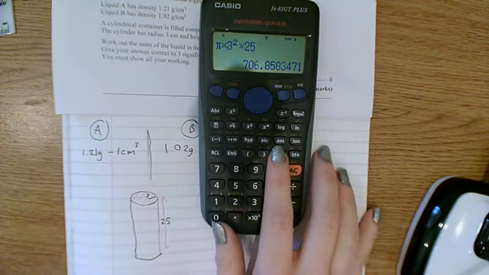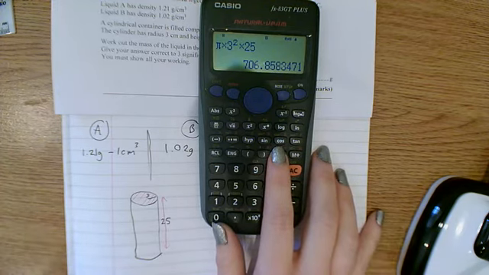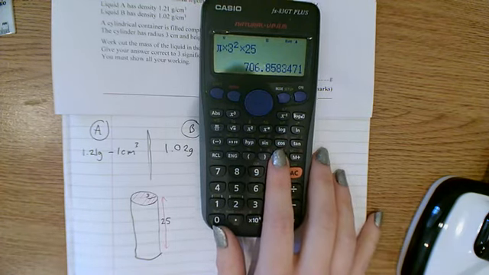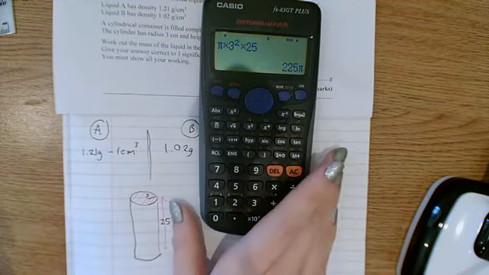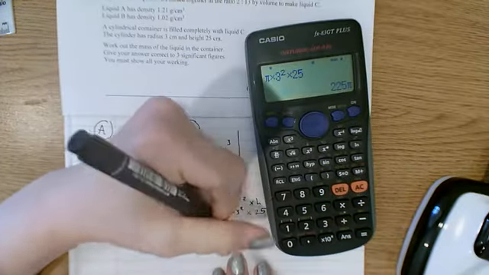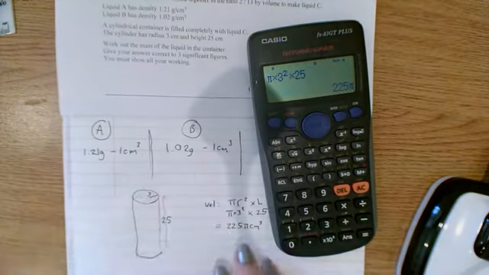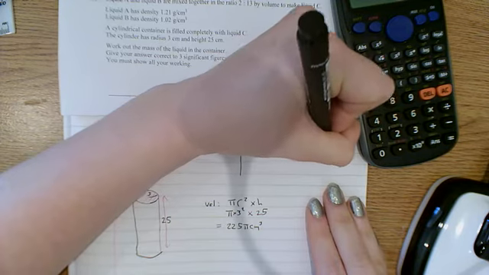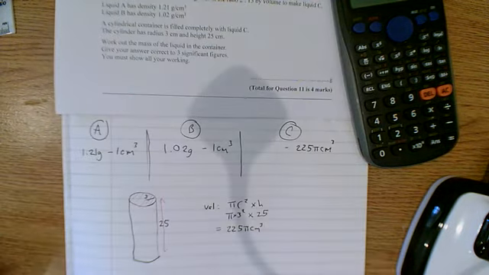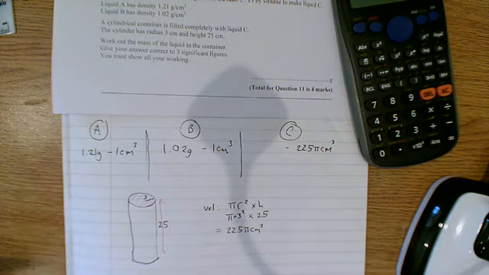I can turn that into a decimal, but you don't need to. That decimal, you don't want to round that number now because it's going to be awkward and it might cause your final answer to be a little bit off. So I'm just going to keep my answer for now as 225 pi. So the volume is 225 pi centimetres cubed. So I'm going to write up here, C has got a volume of 225 pi centimetres cubed.